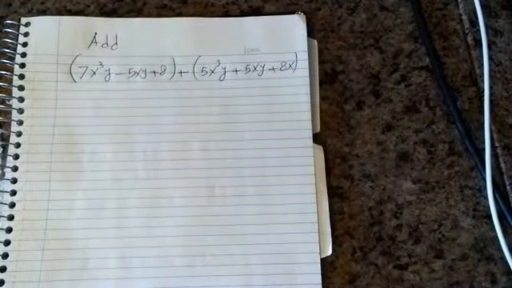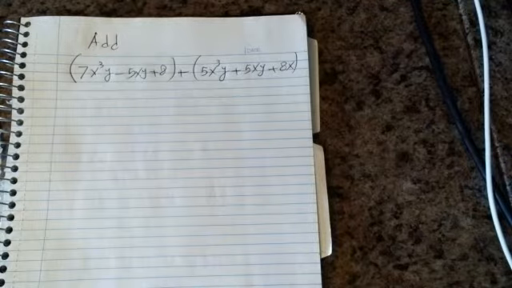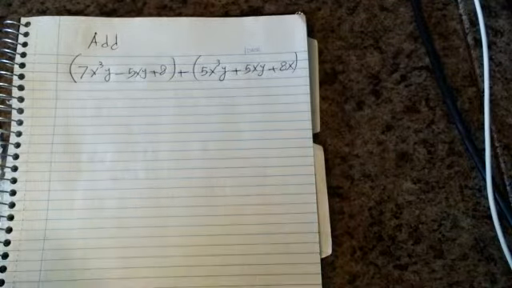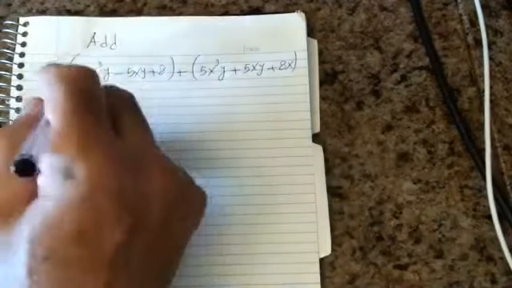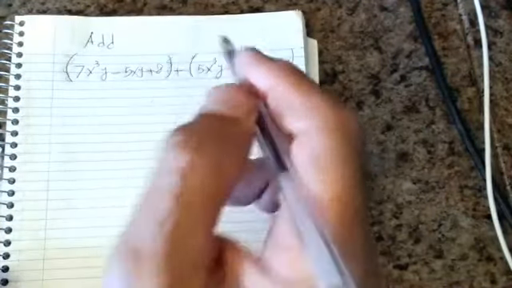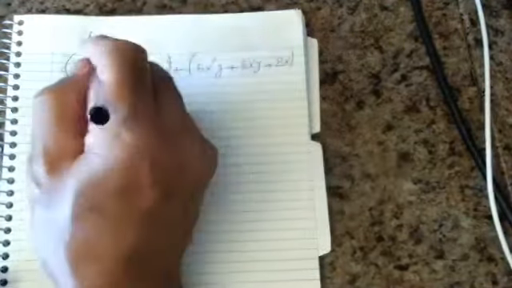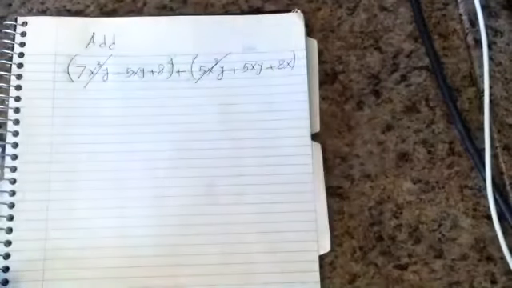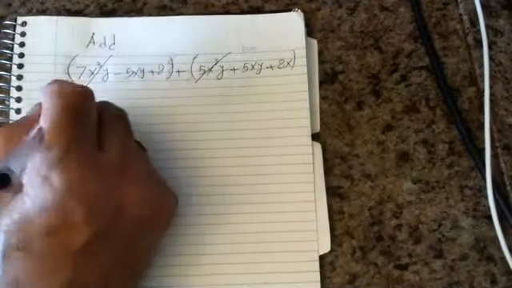When it comes to addition, we don't really need parentheses, you know? So in that case, I can just take the parentheses out. 7x³y and 5x³y both are like terms. So that would make it 12.